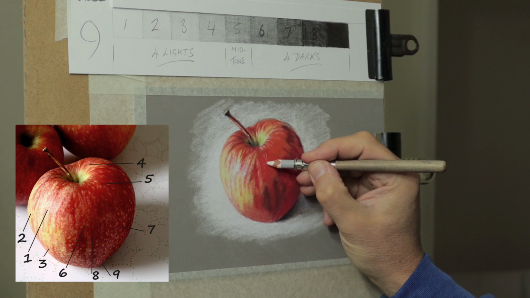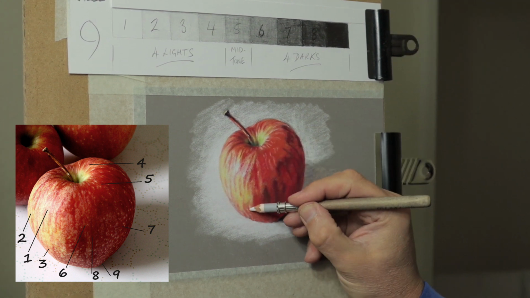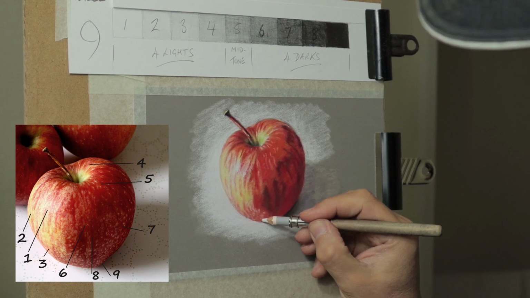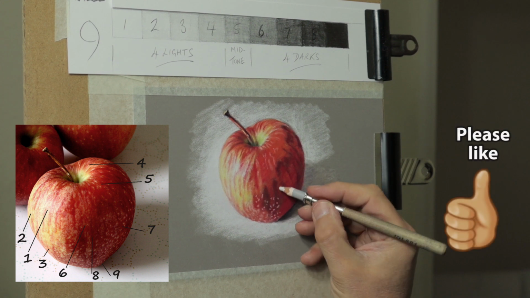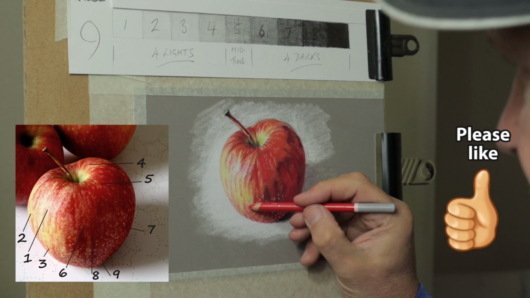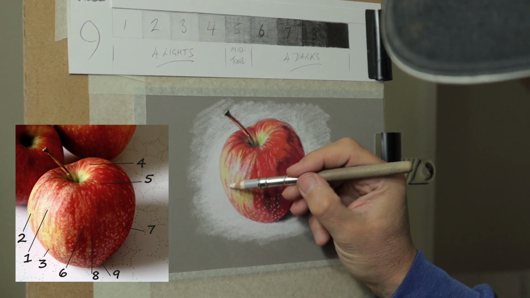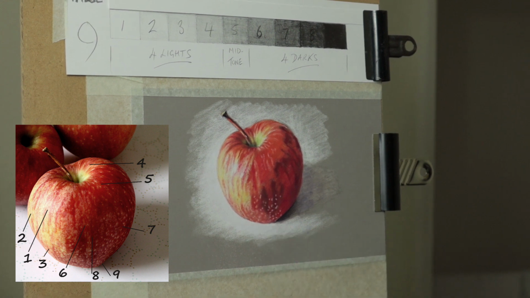So for me to actually make the shadow colour of this apple, I used a dark green, which was a cold green, and a cold red. A dark cold red. You can see me using it there, which is a similar colour to Alizarin Crimson. If you're an oil painting artist or watercolour, you'll be familiar with that colour.